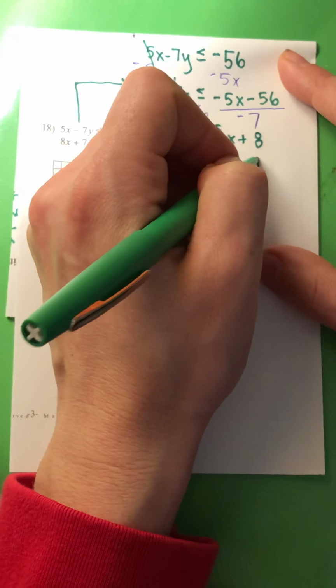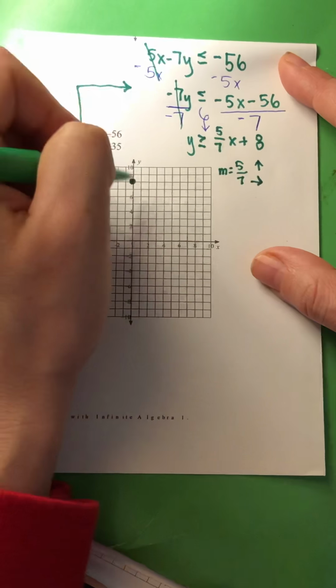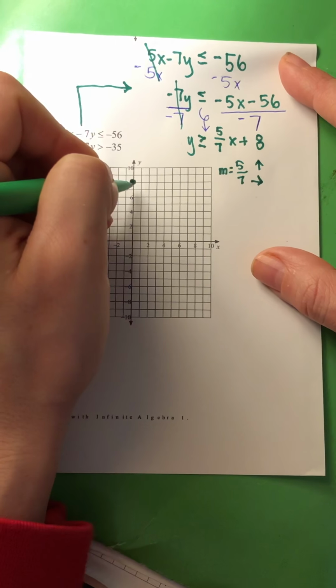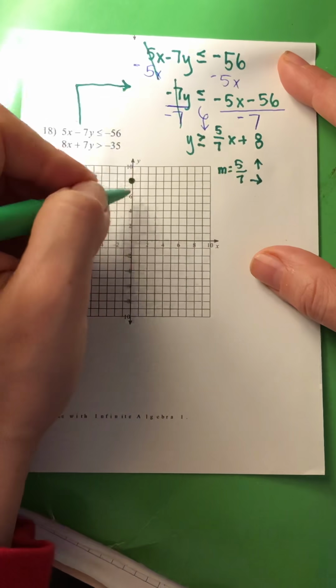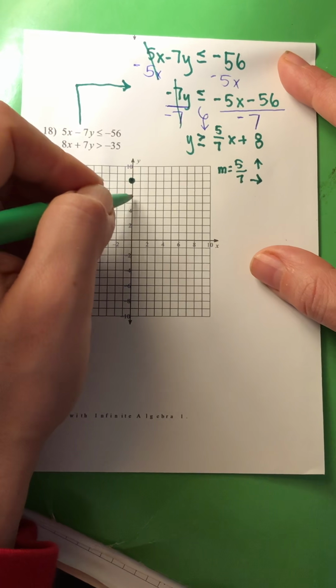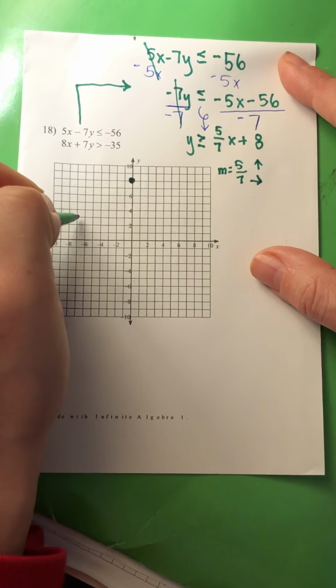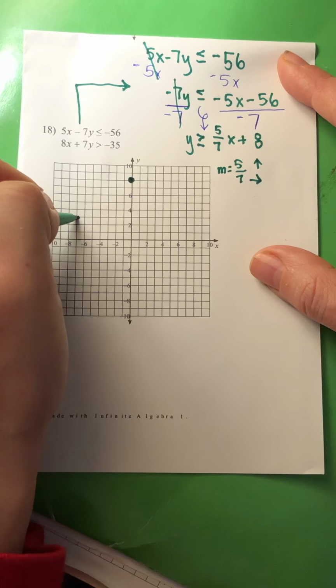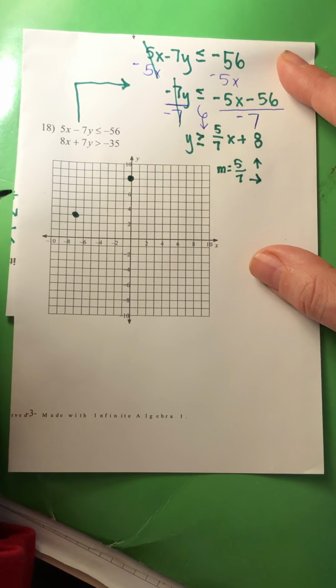So I go up and always to the right. Oh, I can't go up. So then I must go the opposite way, so down and backwards. So down 5 and back 7. And that's the only other dot I can make here.